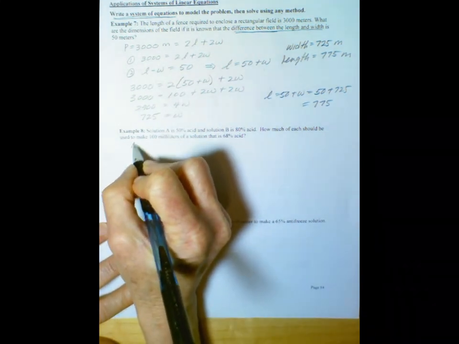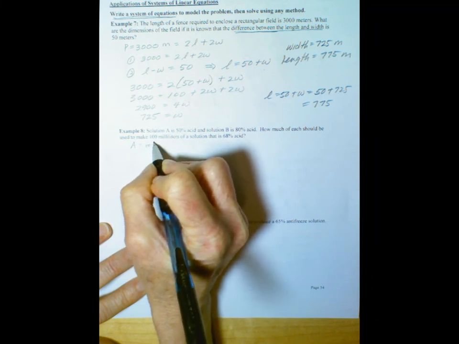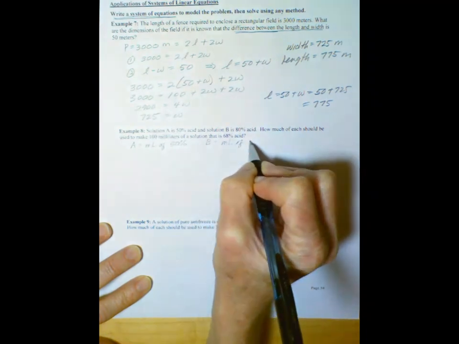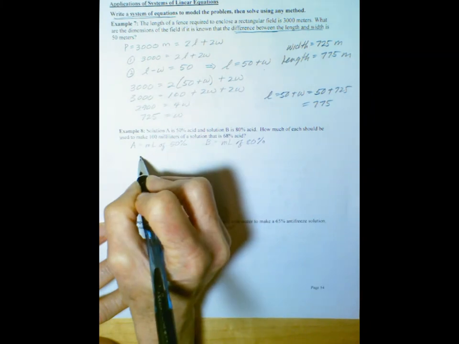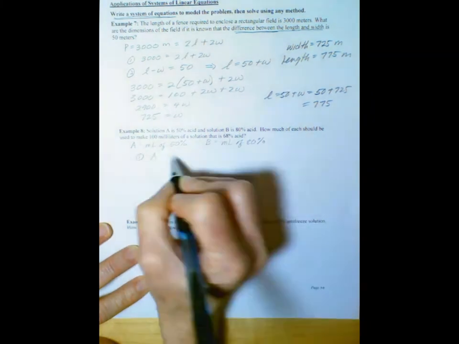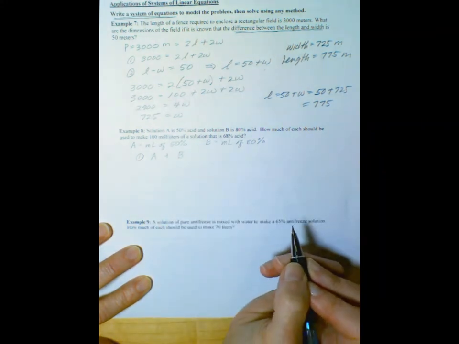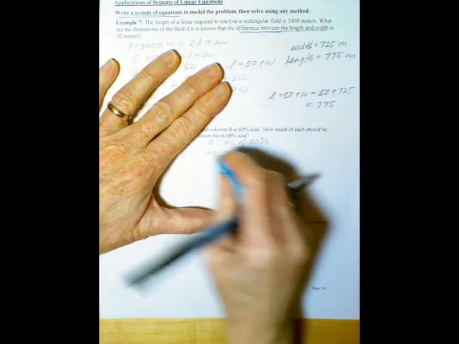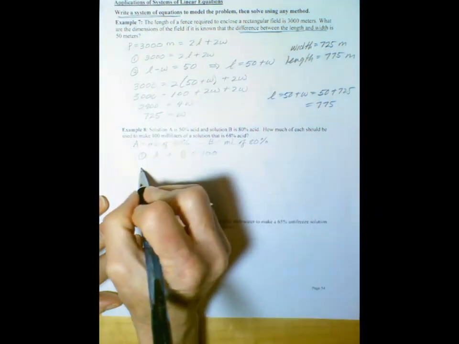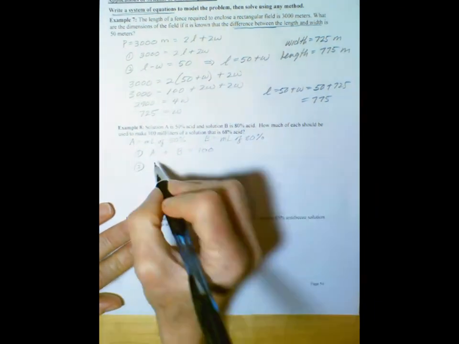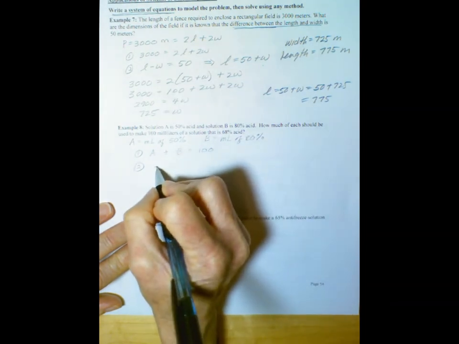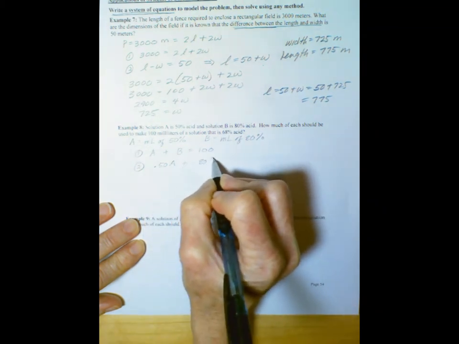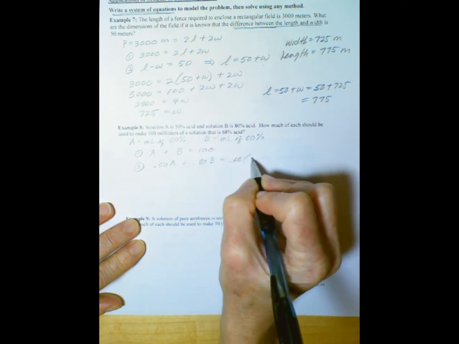So I'm just going to let the letter A represent the milliliters of 50%, and B represent the milliliters of 80%. And we know if you take the first equation, it says take the milliliters of 50% and add to it the milliliters of 80%, you better end up with 100 milliliters. Not 1,000, 100 milliliters, because that's what they say you're supposed to have. That's one equation. The other one, we'll use the percentages of acid. So A is 50% times the milliliters of A plus 80% times the milliliters of B equals 68% times the milliliters of the total.